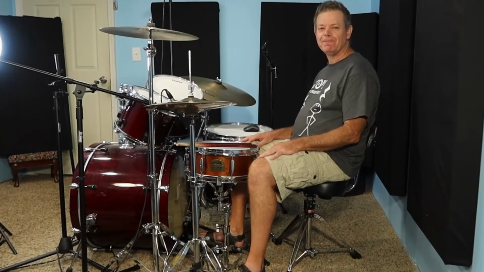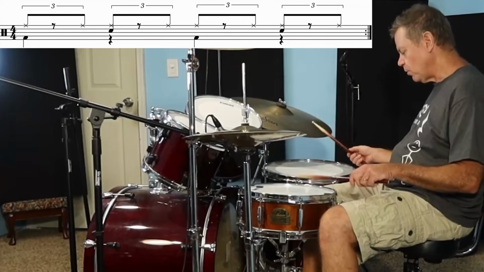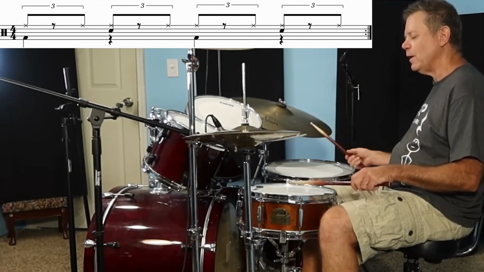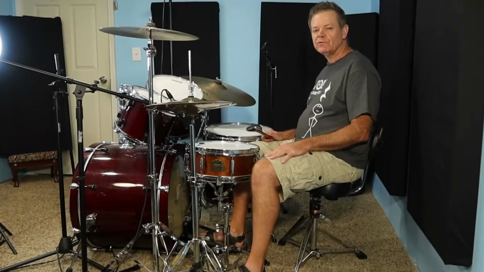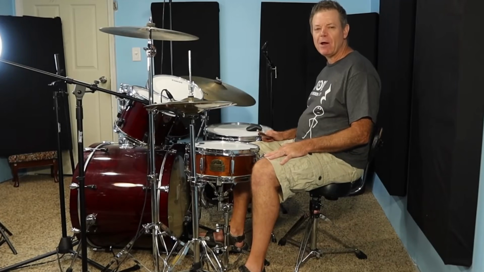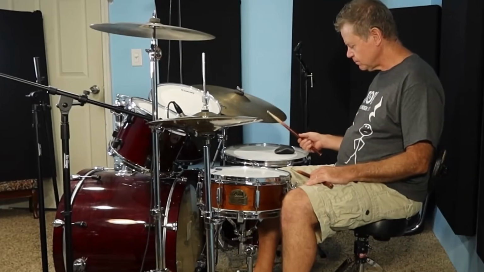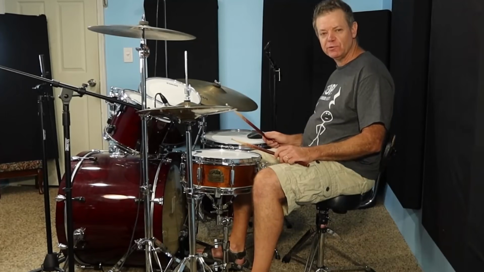Okay, the halftime shuffle. The easiest way to understand this is to compare it to a standard 4/4 shuffle. So what's going on here? Well, we have rounded eighths, also called swing eighths, on the ride cymbal. And then we have a backbeat on the snare drum on 2 and 4.